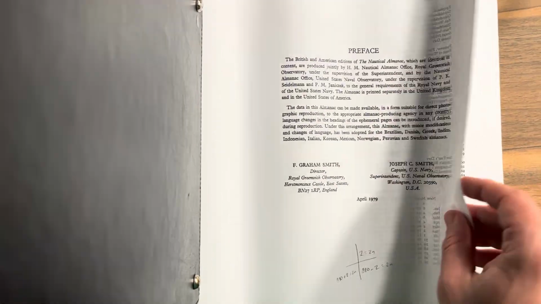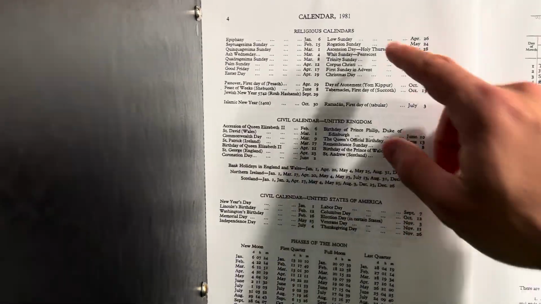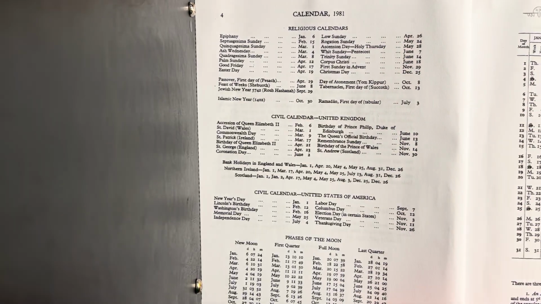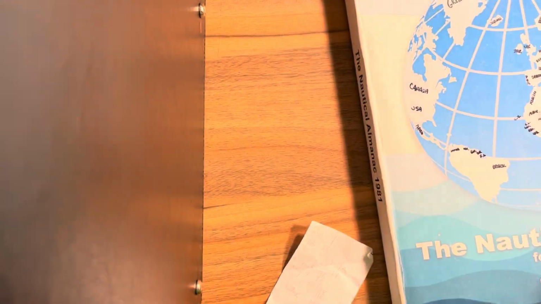Here we have some just introductory stuff. I don't even know why they include this, but there's a section listing all of the major holidays for the year. It's important to note the Nautical Almanac is, I think, a joint British-American publication.